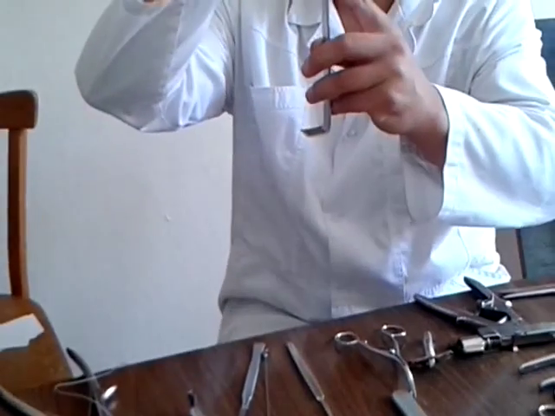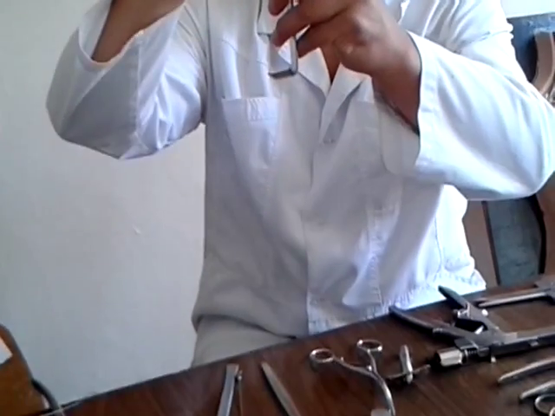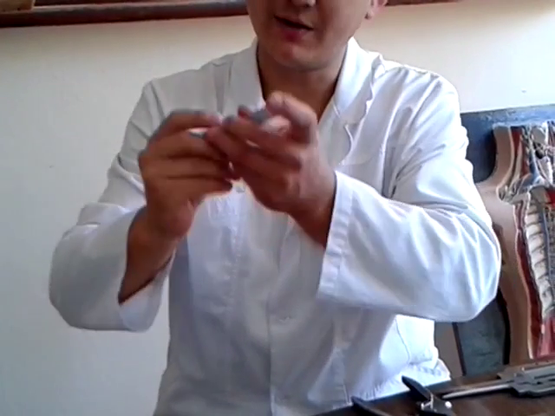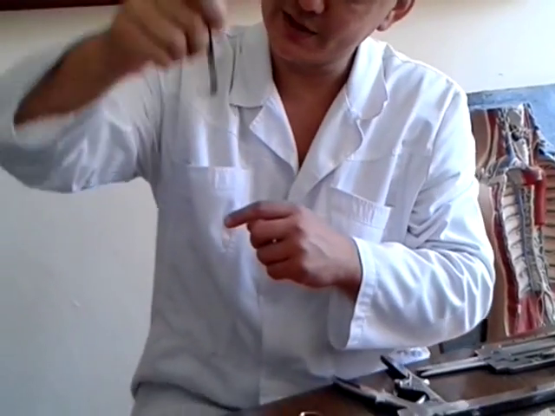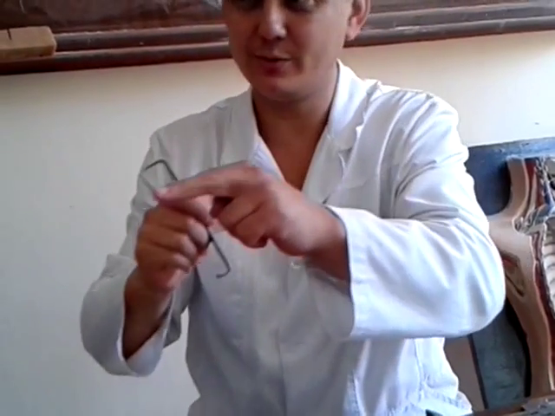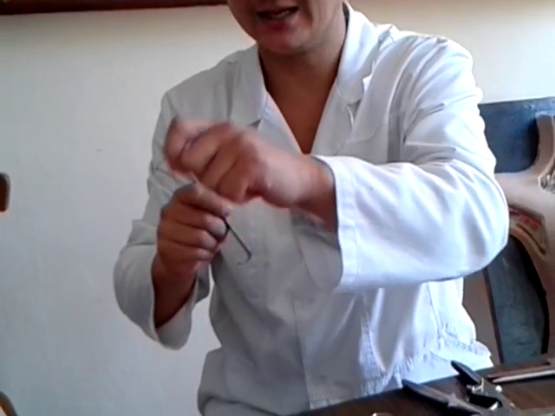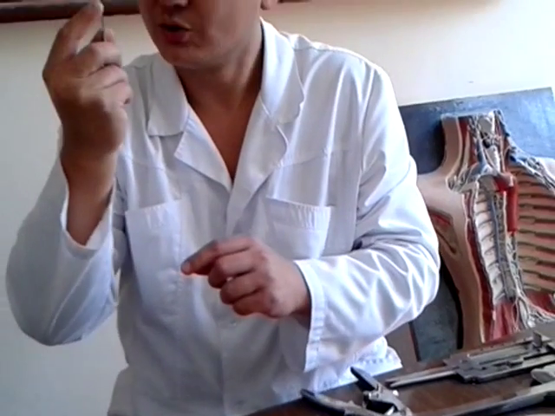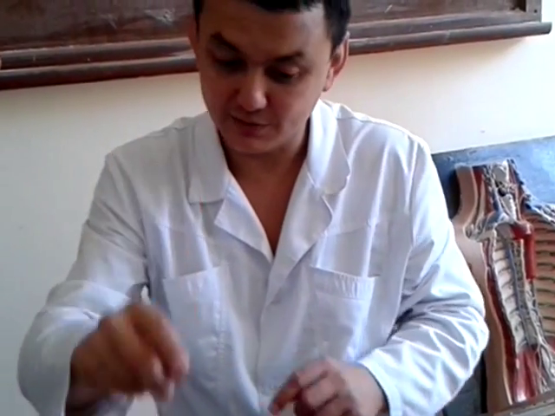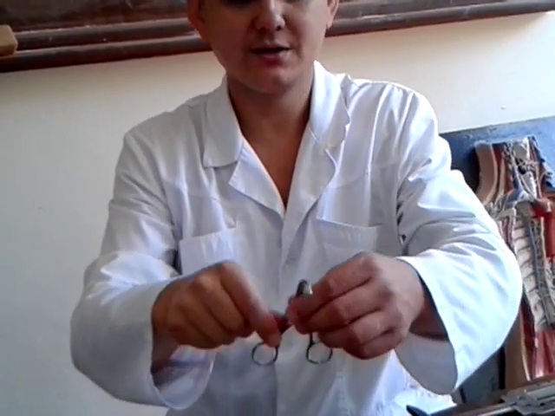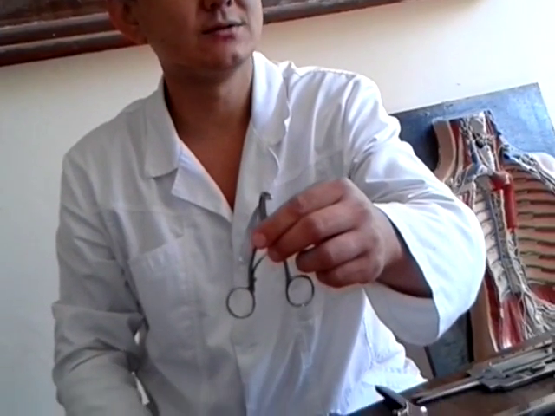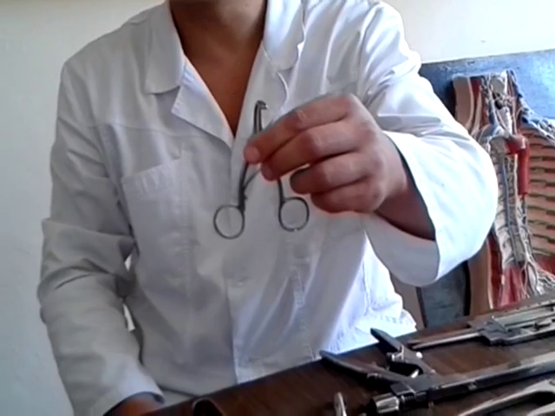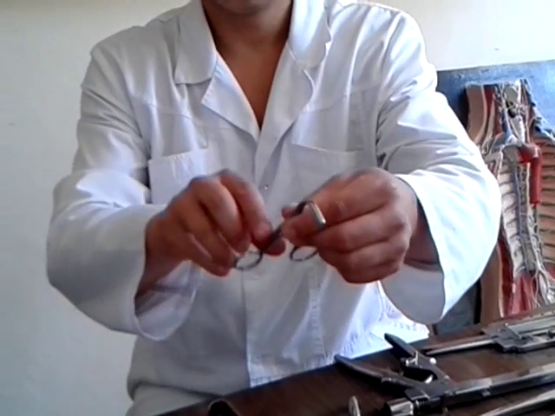For superior tracheostomy, we remove the isthmus down, while for inferior tracheostomy, we remove it up. After that, we cut the anterior wall of the trachea. After cutting the trachea, in the special position I mentioned, we use the tracheodilator, Trousseau's tracheodilator.